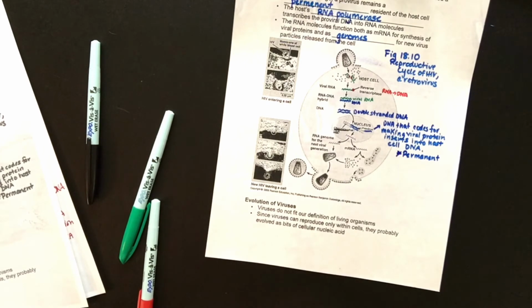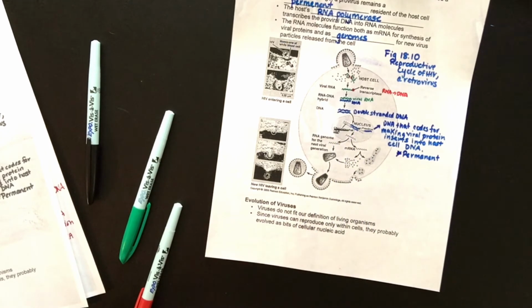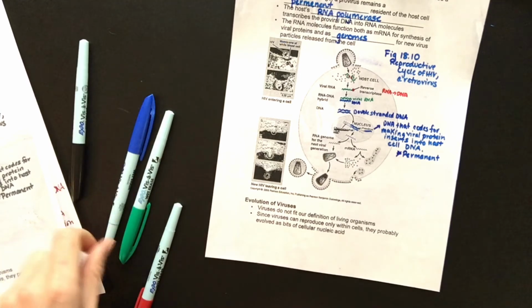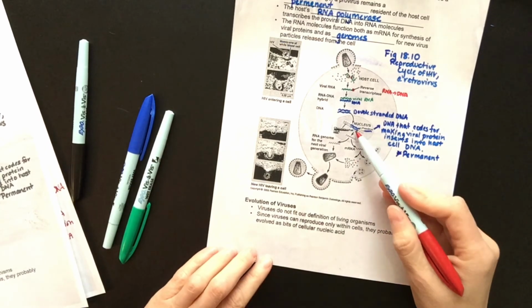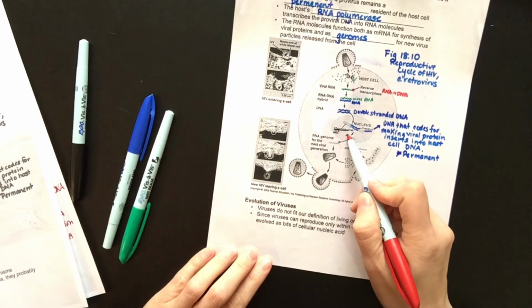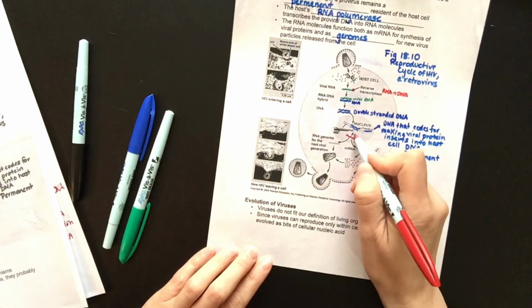So then what happens is this DNA that's not part of our DNA codes for making these viral proteins, and stays in us. And so what happens is that we can make and transcribe it at any time. So then what happens here, from here to here, is we can go through protein synthesis and make mRNA. So this is transcription.